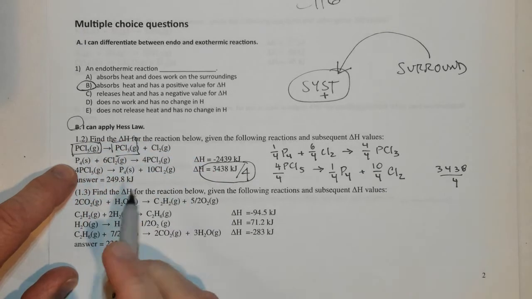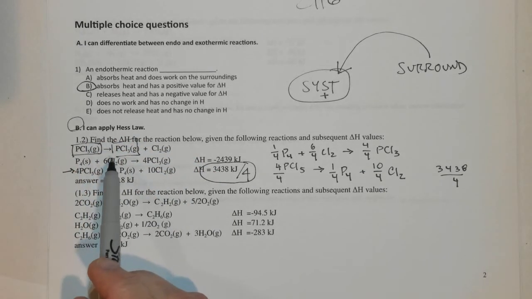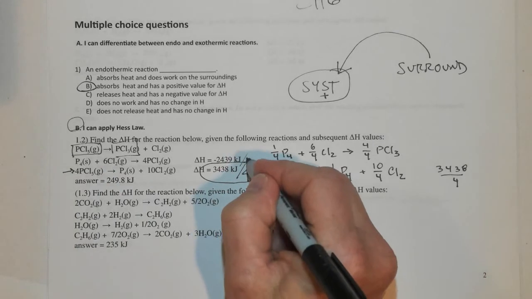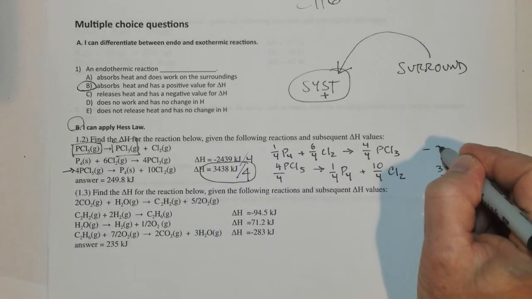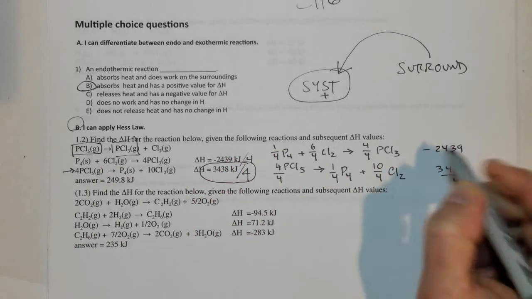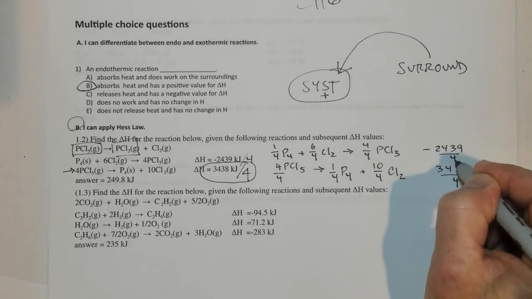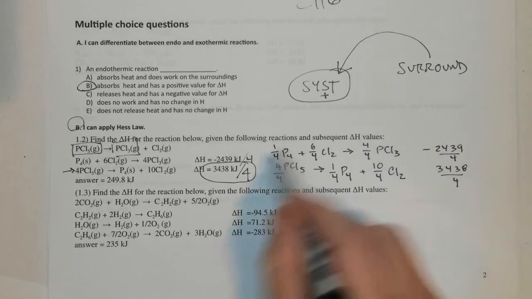So now I've made the correct number of that. Since I did that, I'll also take my enthalpy, negative 2,439, and divide that by 4 as well, and that would be the enthalpy for this reaction.